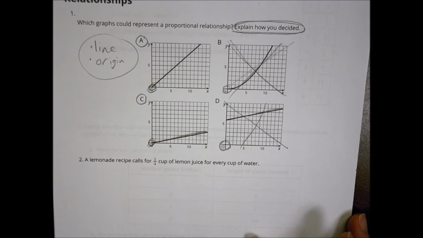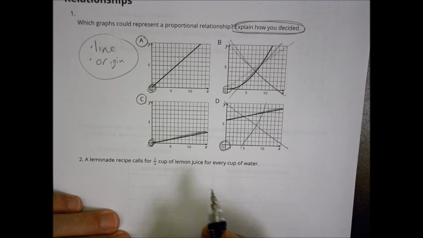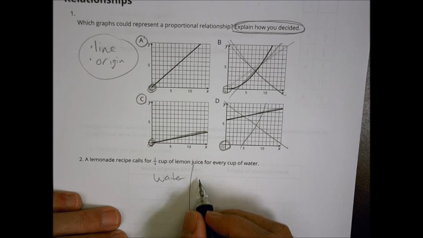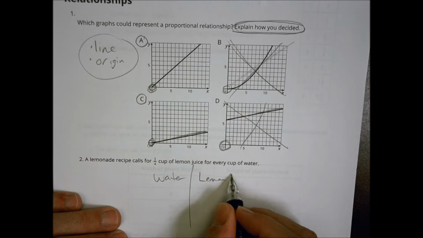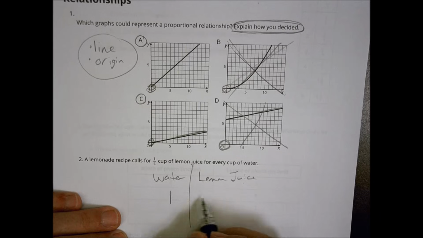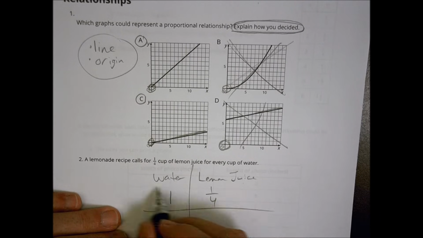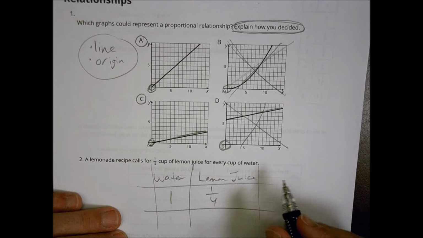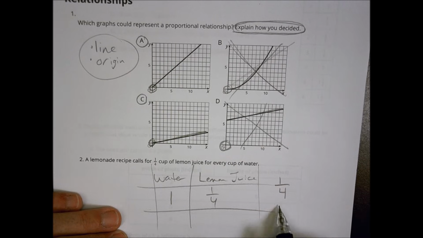Okay, the next question says that a lemonade recipe calls for a 1/4 cup of lemon juice for every cup of water, right? So if I have water, which we'll look at on the next page, and I have lemon juice, 1 cup of water to a 1/4 cup of lemon juice. Okay, so I already know right now that that is going to be, in a sense, my unit rate. This is going to be my constant of proportionality, because 1/4 divided by 1, or y over x, is going to be equal to 1/4.